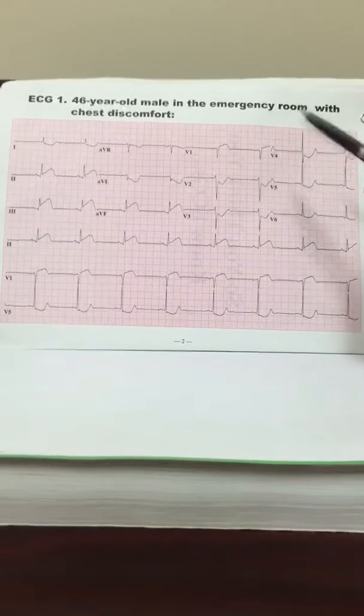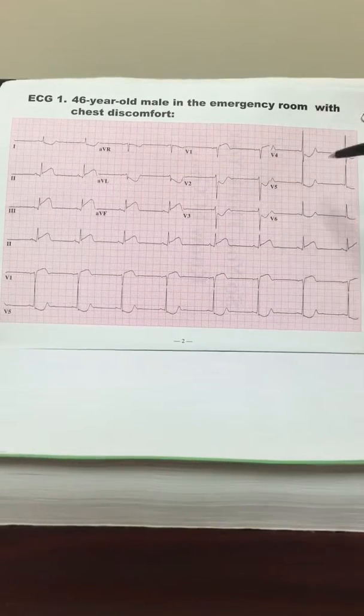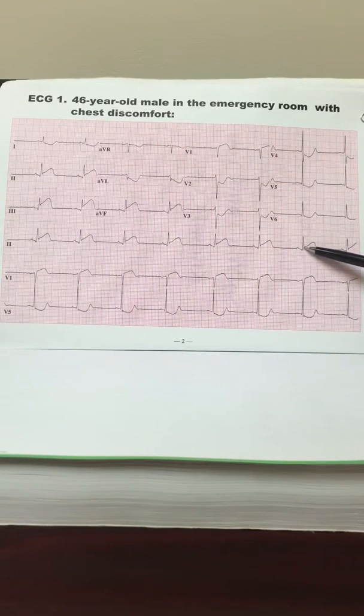Then next, you can look at your QRS complexes in more depth. The normal width of a QRS is 0.06 to 0.10, so basically that'll be less than 3 small boxes. About 2.5 small boxes is the maximum limit. In this case, it's about 2, maybe a little less than 2, and so the QRS waves are not widened and are within normal limits.